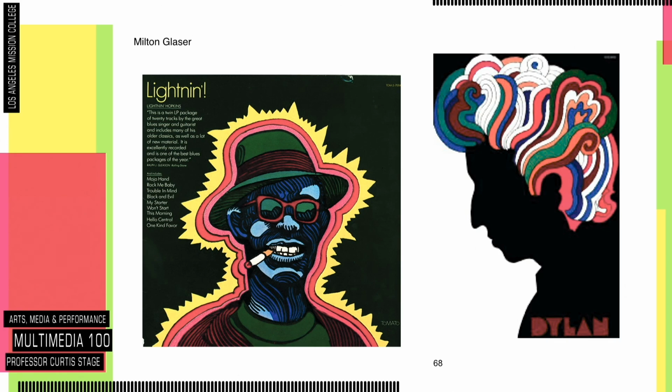What's he doing there? We've got that real contrast of Dylan's face in the background, that positive and negative shape, then his hair creating these cool psychedelic colors. Awesome. The blues man on the left, Lightning Hopkins, with this exciting color thing happening there. Really great.